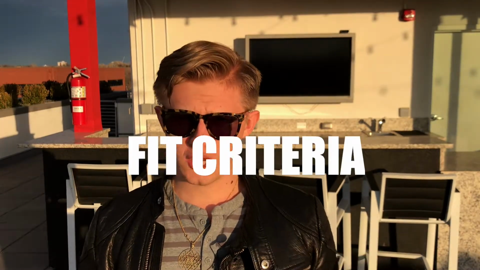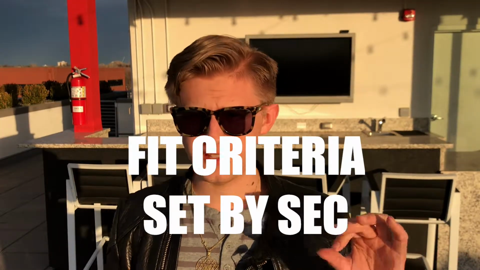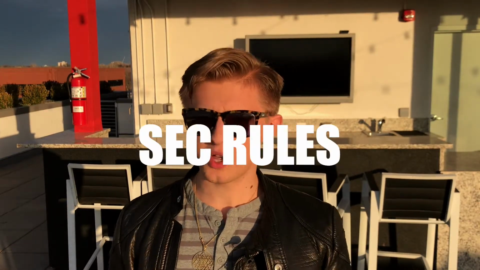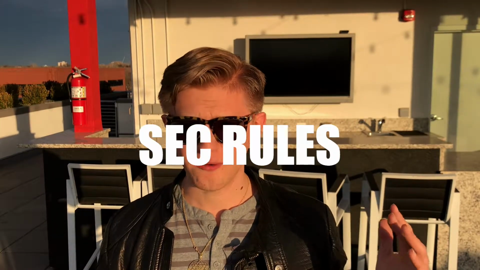Okay, so what it means to be an accredited investor is that you fit the criteria that the SEC deems as acceptable for you to be an investor. So what does that even mean? When it comes to private offerings, basically raising angel capital and venture capital for your startup, the SEC has rules on who can invest their money in these kinds of companies.